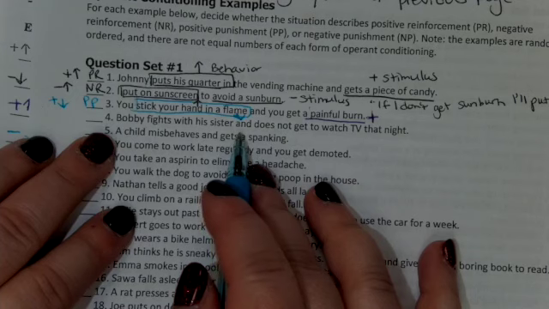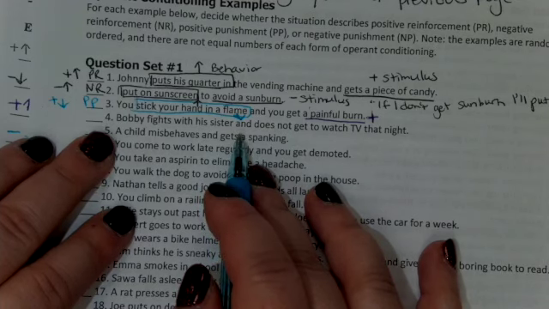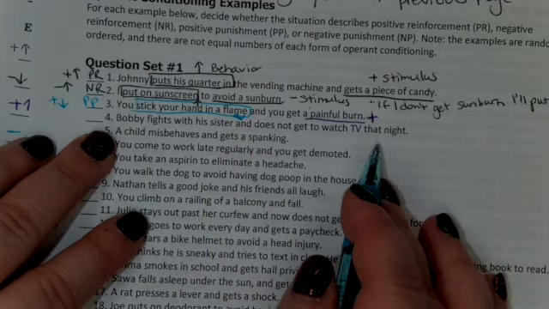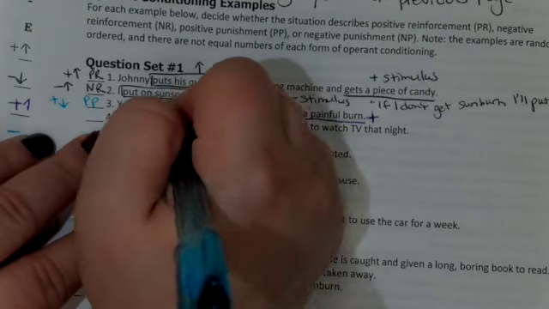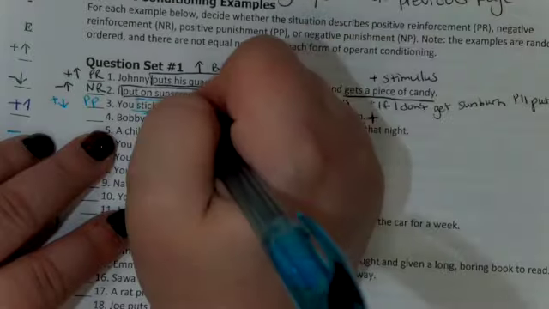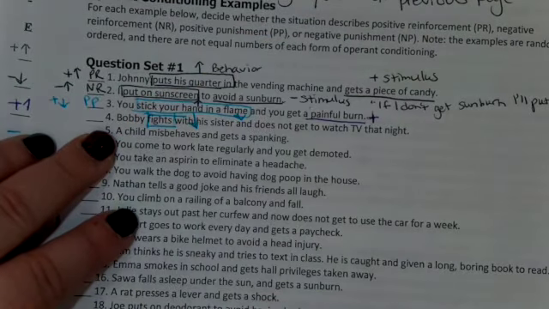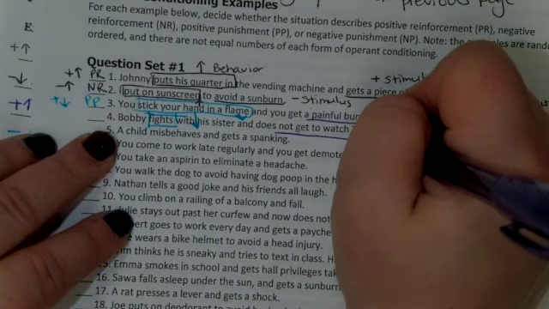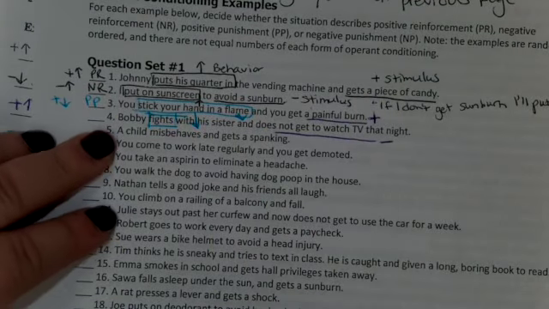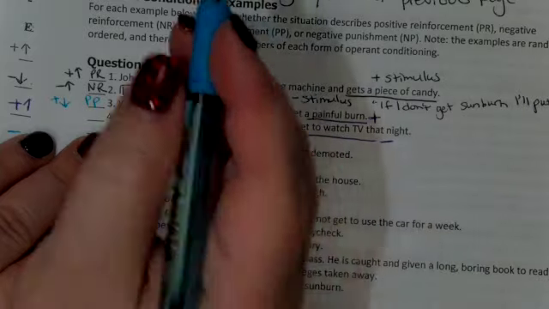Bobby fights with his sister and does not get to watch TV that night. So fighting with your sister is the behavior. It's an inappropriate behavior. We'd like that to decrease. Not watching TV, so that is my stimulus that's being taken away. So negative punishment.